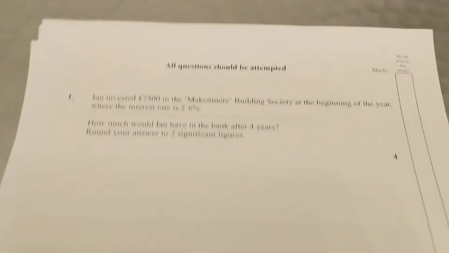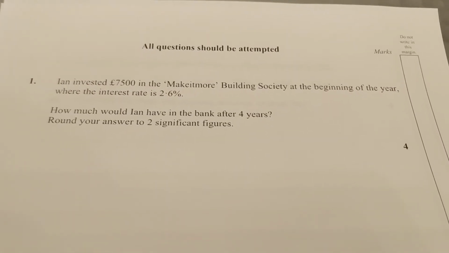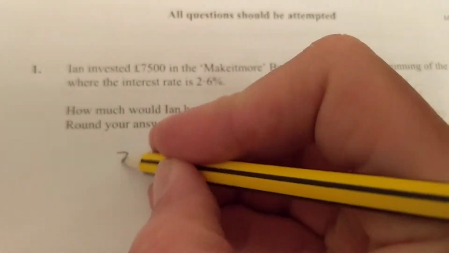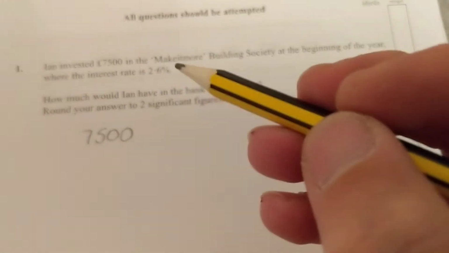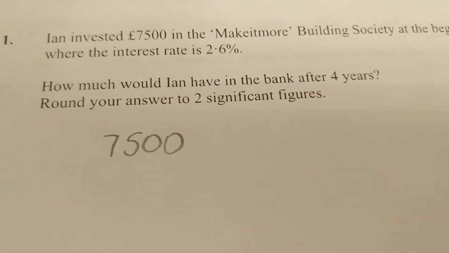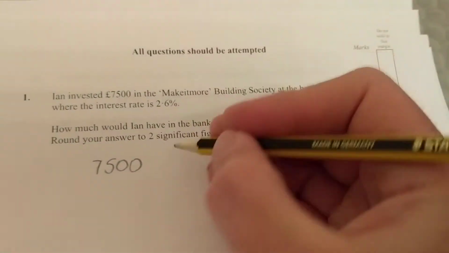First of all, the context of the question is you're investing money in a bank, so your interest rate means that whatever money you put in, your money is going to grow by that % each year. So, what we would want when you're working is 7,500. Because it's gone up 2.6%, so the interest is getting added onto your account, the 100% that you've got is going to change to 102.6%. That means when you change that 102.6% into your calculation, you want it as a decimal, so it would be 1.026.